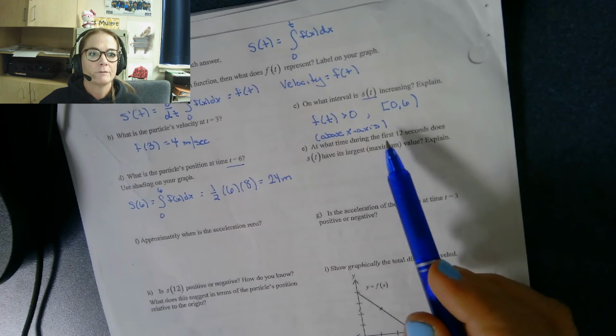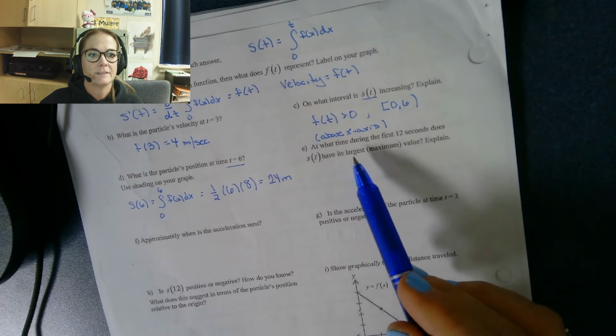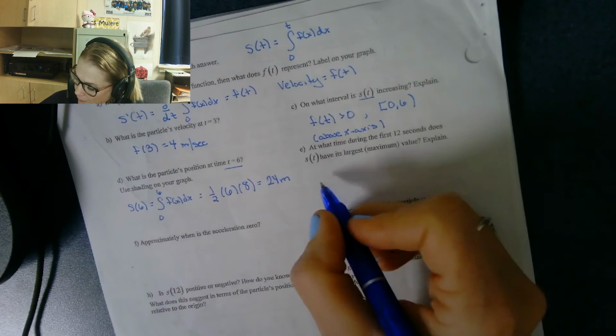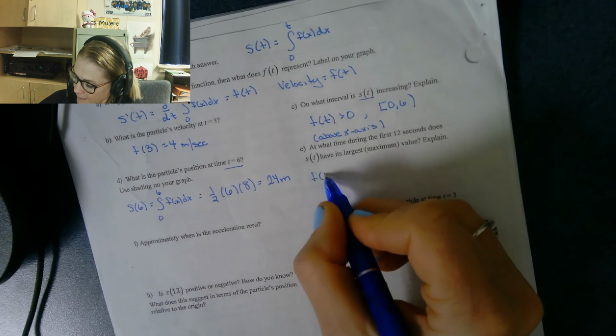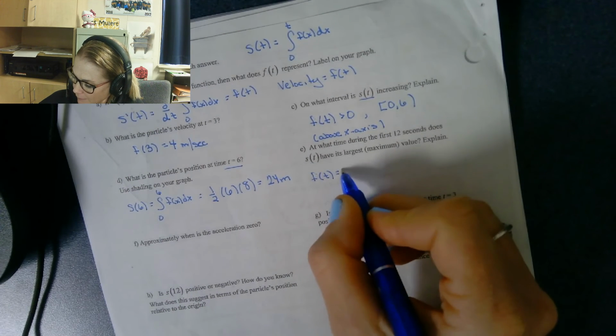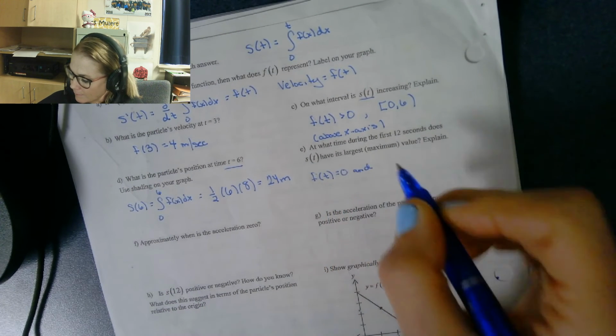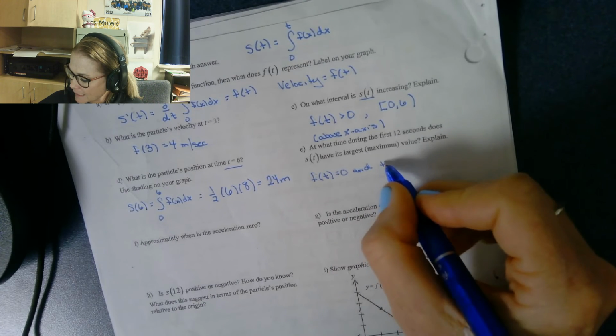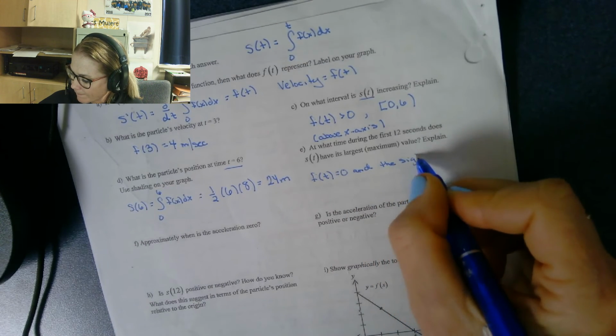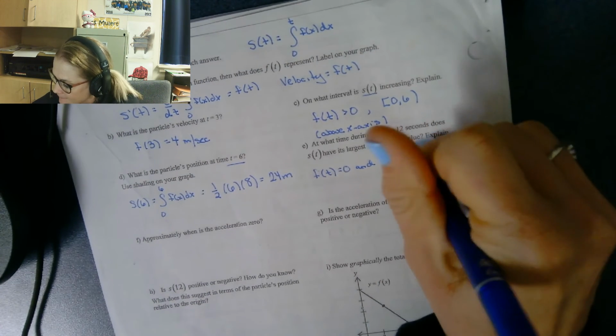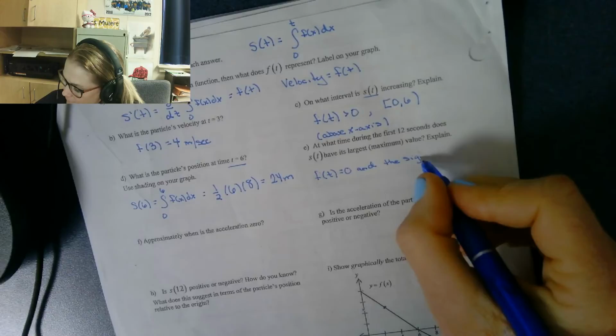All right, at what time during the first 12 seconds does s of t have its largest maximum value? All right, so we're looking for f of t, the velocity, to be 0, and a maximum, the sign changes. Sign, not psi, sign changes.